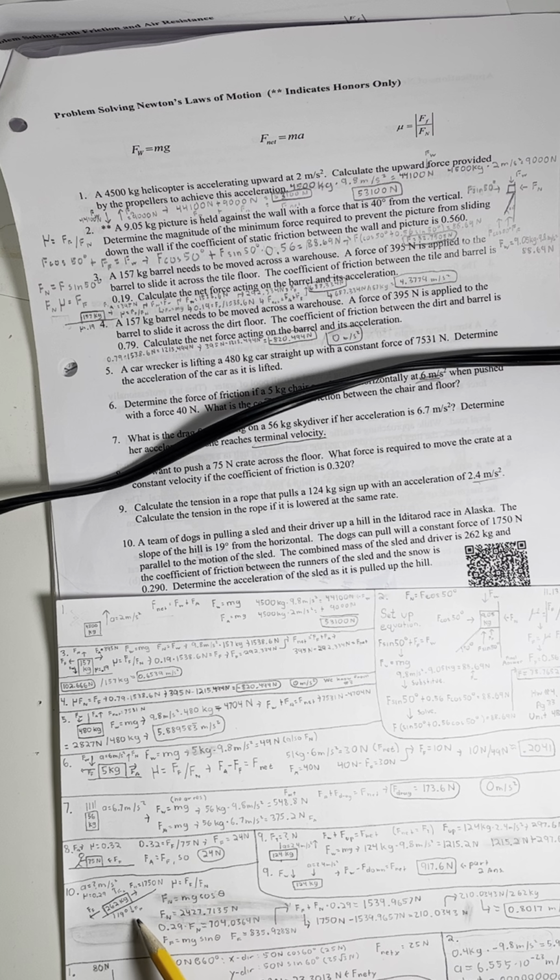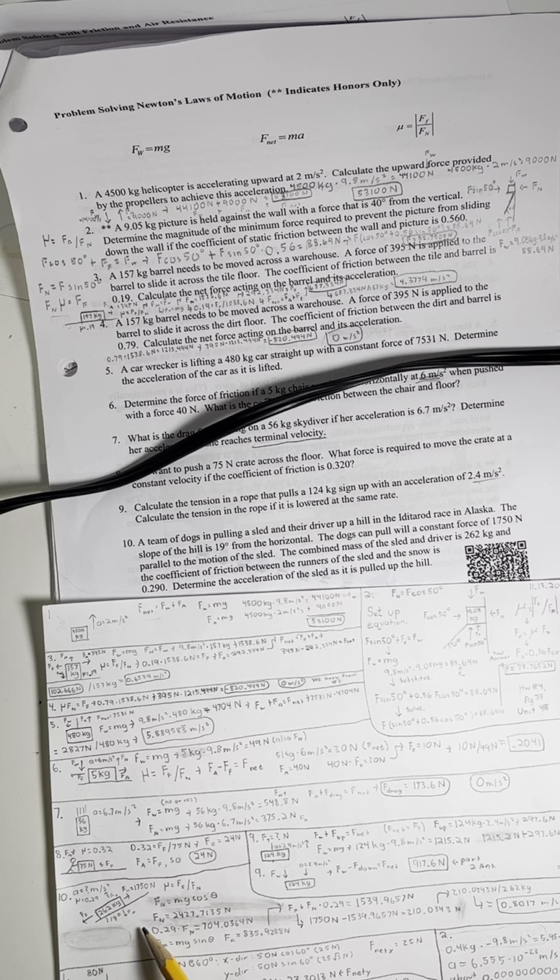And we get 262 kilograms times 9.8 meters per second squared times the cosine of 19 degrees. Punch that into your calculator. We get our force number to be about 2,427.713 newtons. And we already were given that mu equals 0.29.